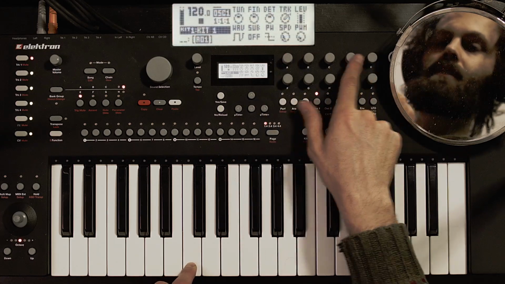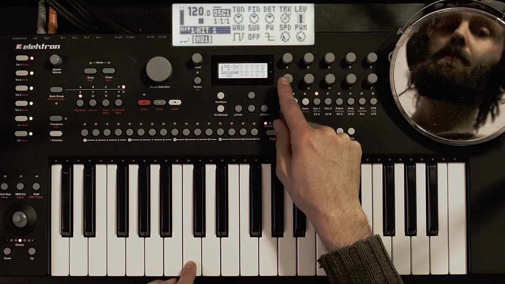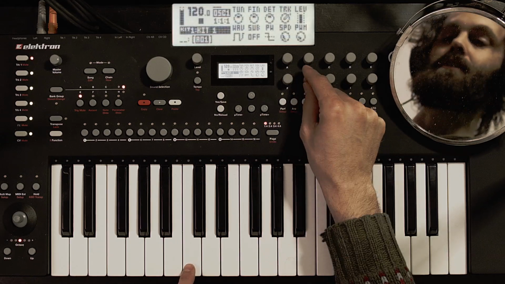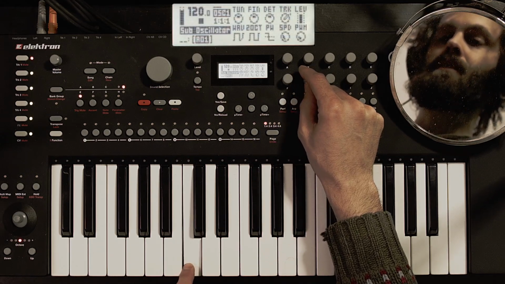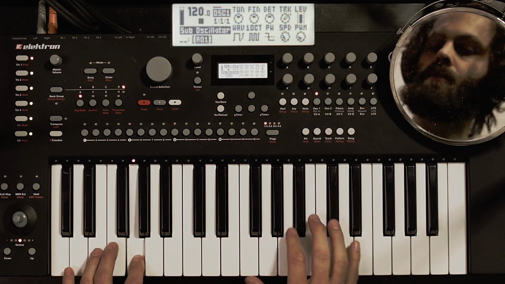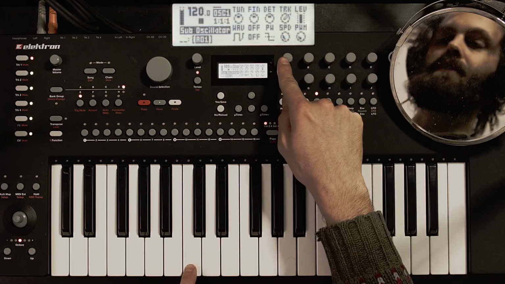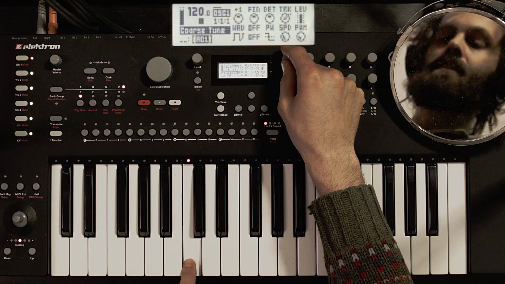I've got different kinds of knobs here that I can turn. This was for selecting the waveform. This is for selecting a sub waveform. So I turn it off for now. This is for tuning the oscillator.